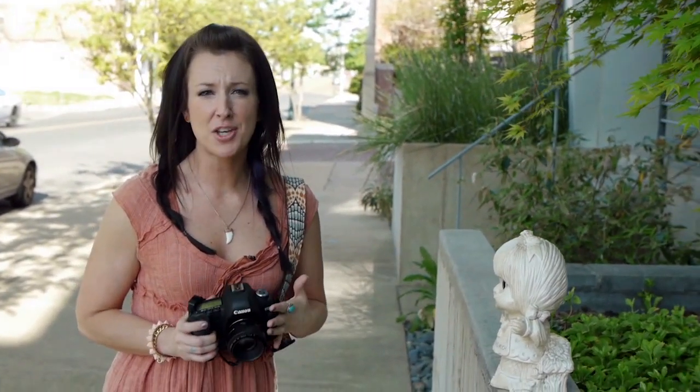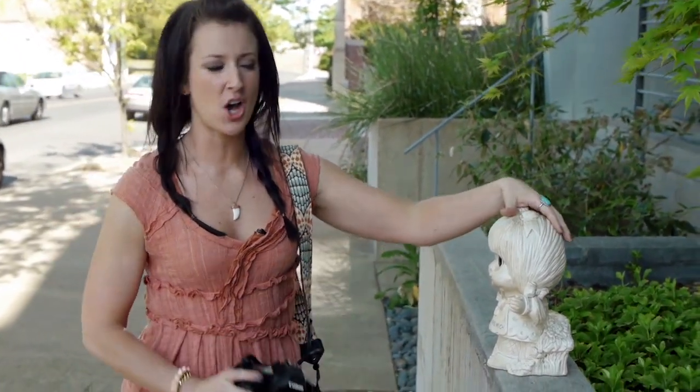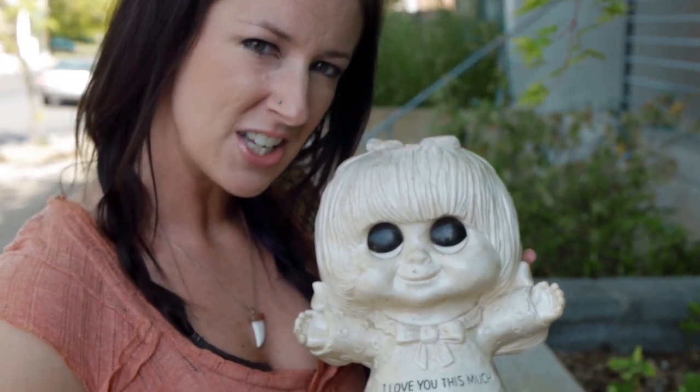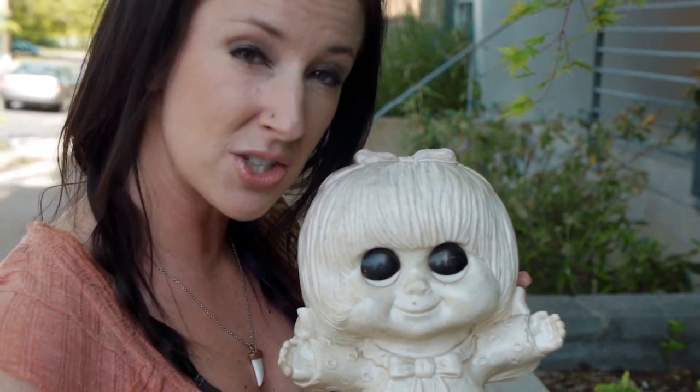Okay, I've got my camera in AV mode, and I've also got my model here. This is my stand-in toddler. This is Sally. She's beautiful. She's also very well behaved. She sits still just for me.